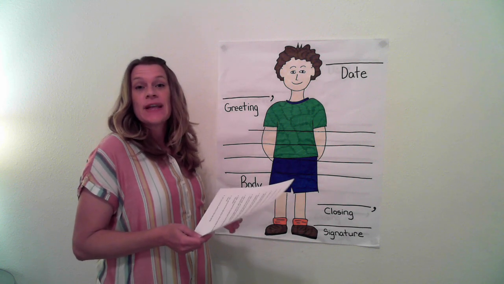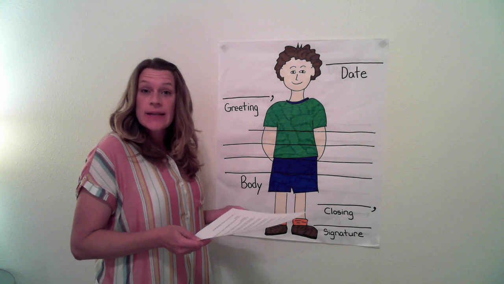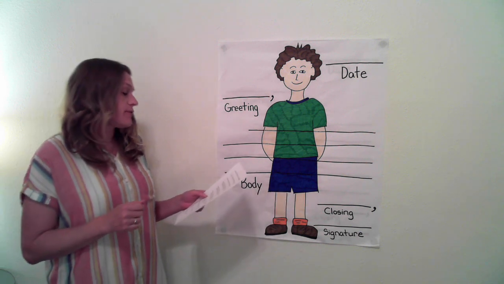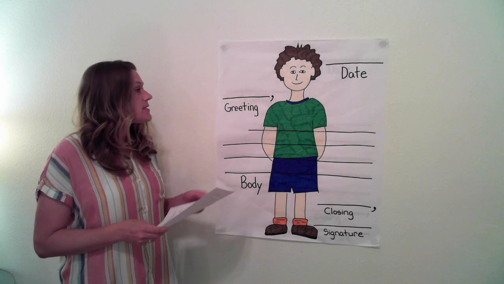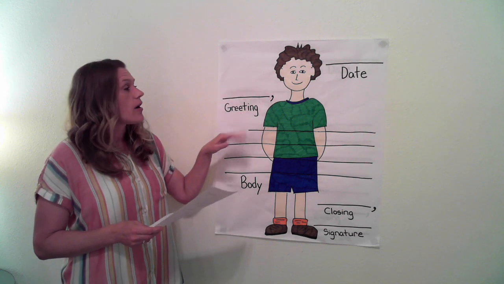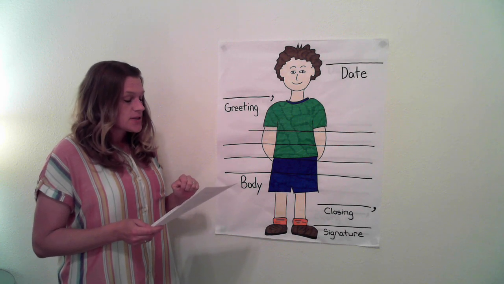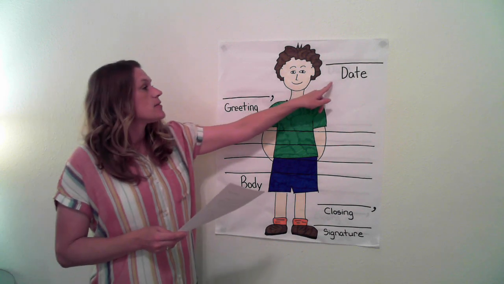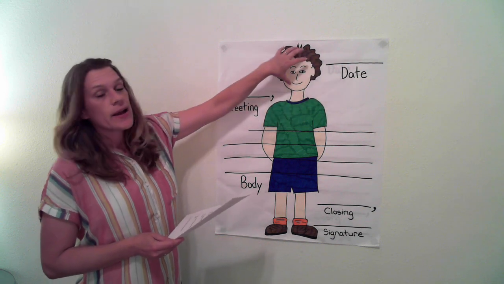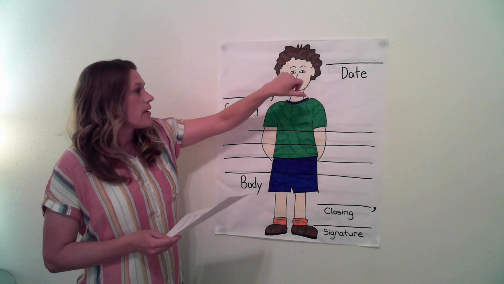So this is the type of letter that you're going to write to either your friends or your family. And there are five main parts to the friendly letter. And we can use this picture of a child to help us remember where those parts are when we write our letter. So we're going to start with the date. The date is also referred to as the heading, and that's why we find the date right here by the head of our little boy here.